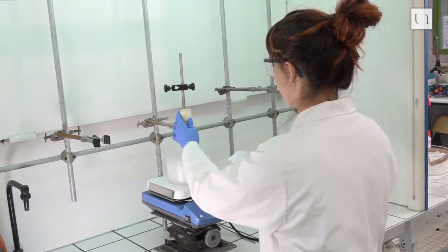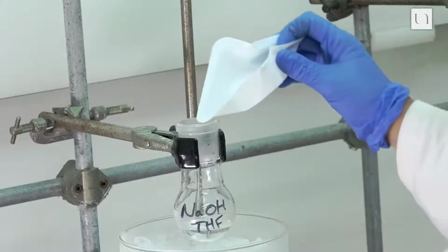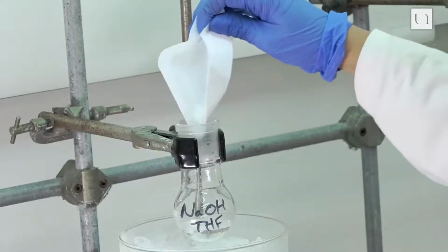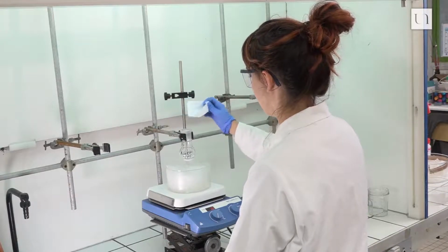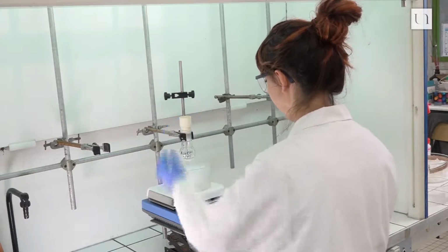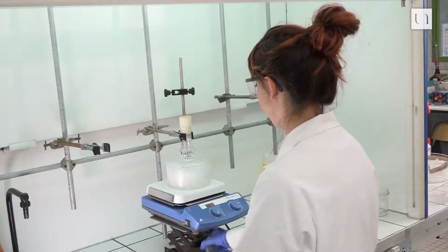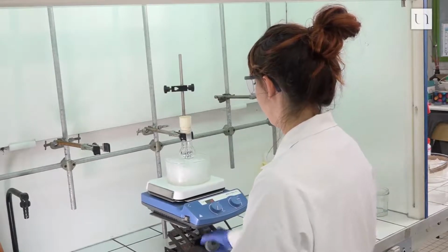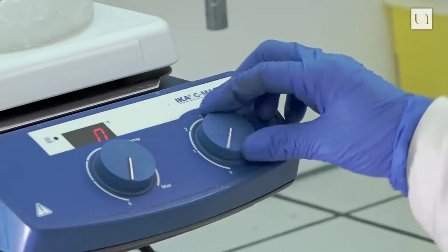To synthesize the N-alpha Boc propargyl lysine, first dissolve 500 mg of Boc lysine in a mixture of 5 ml of aqueous 1 molar NaOH and 5 ml of THF in a flask and fit the flask with a silicone septum. Cool the flask in an ice bath and wait for the powder to be dissolved.